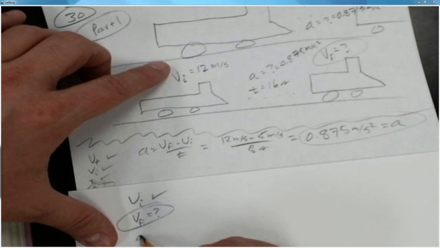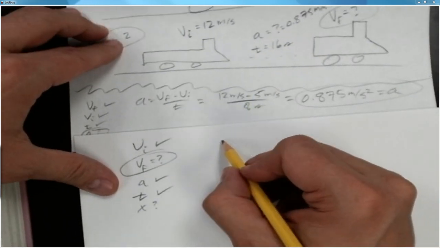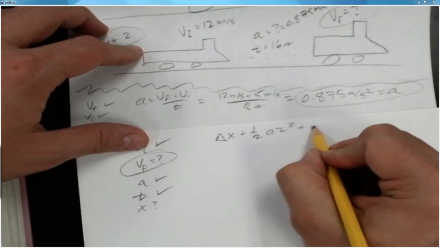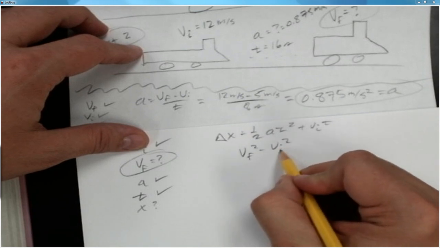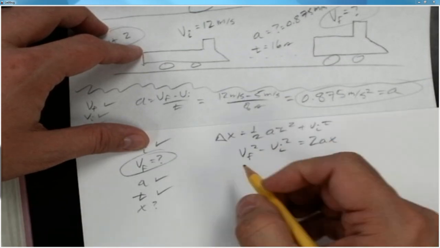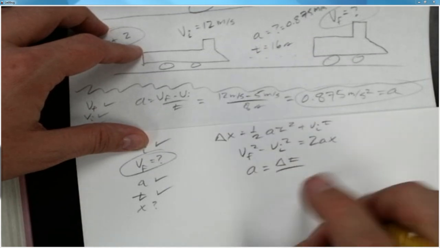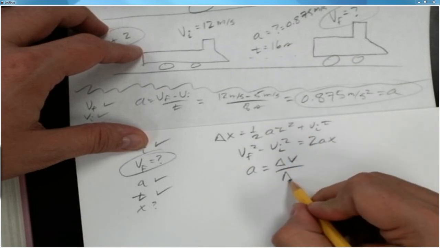I have A. I have T. I do not have X, but I don't care about X. So my equations are... oh Lord, what did I write that for? That's not a delta T, that's delta V. I must be tired.